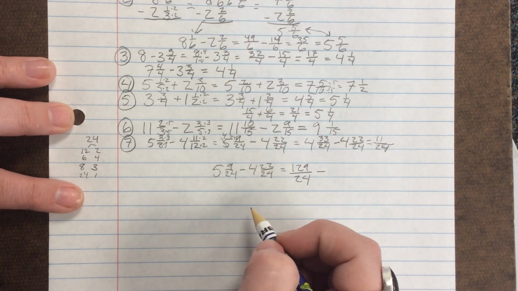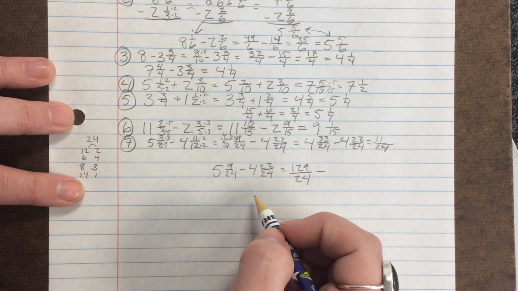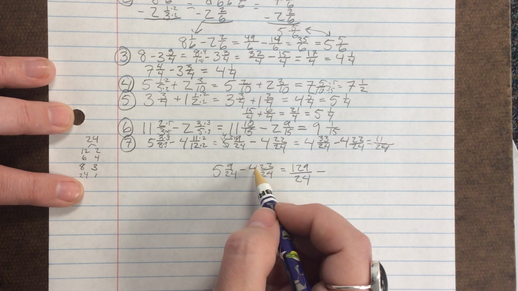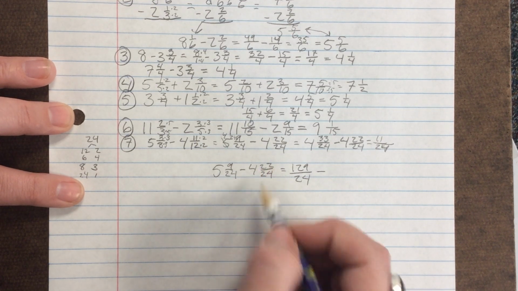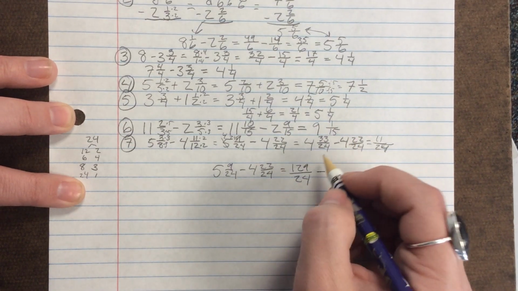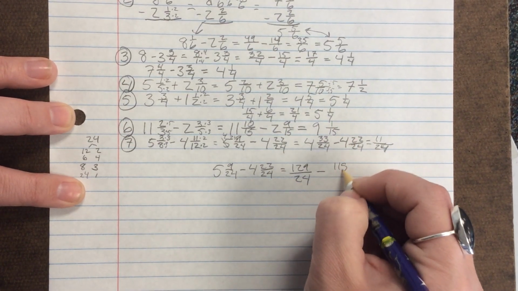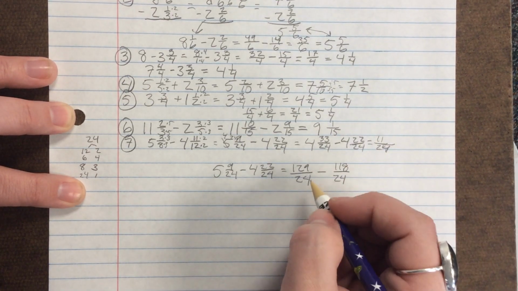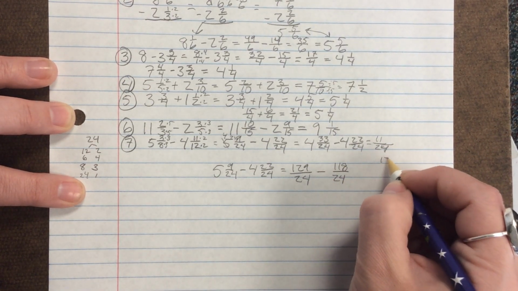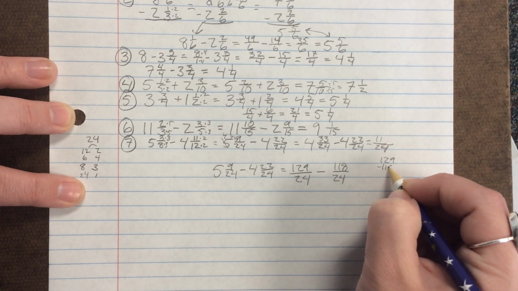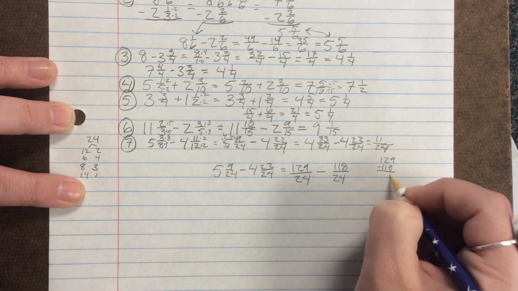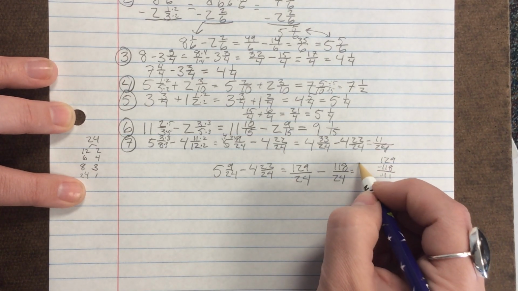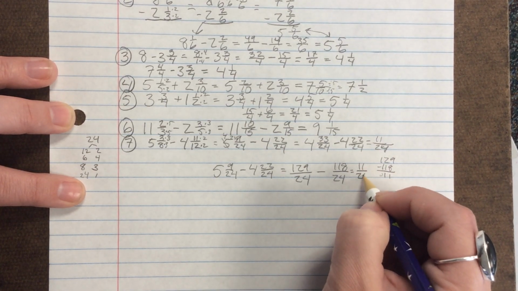And then 24 times 4 is going to be 96, and 96 plus 22 is 118 24ths. Okay? Then if you want, we can even do the long subtraction, 129 minus 118, and you get a 1, and you get a 1, and you get a 0, and you'll see that we still get 11 24ths.